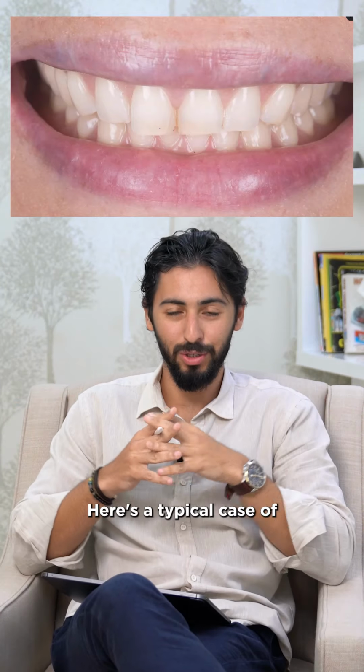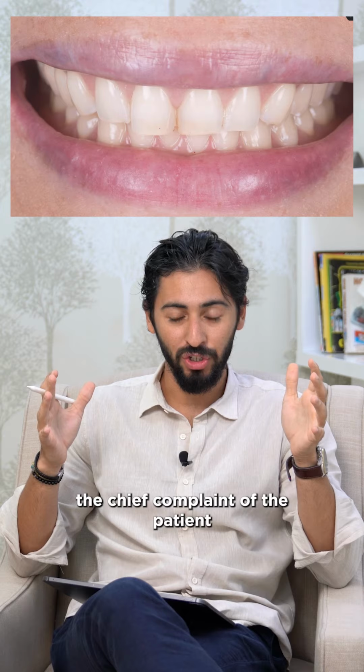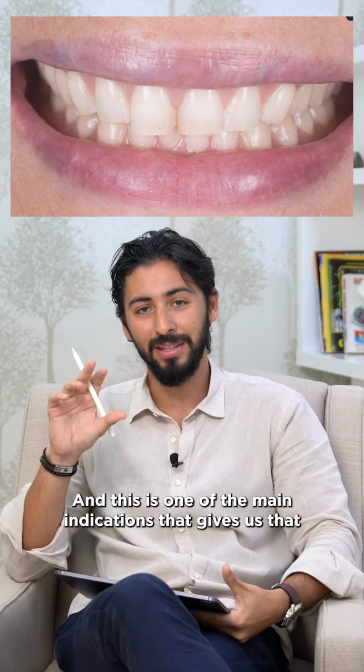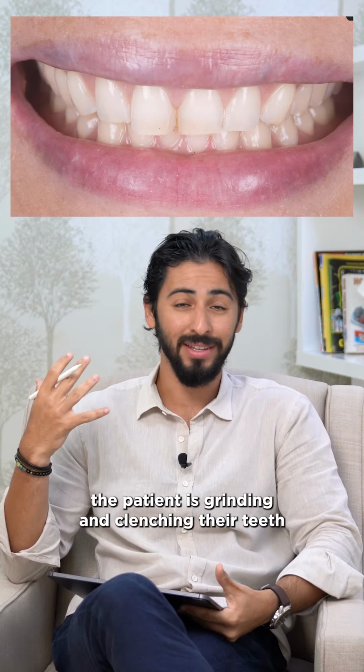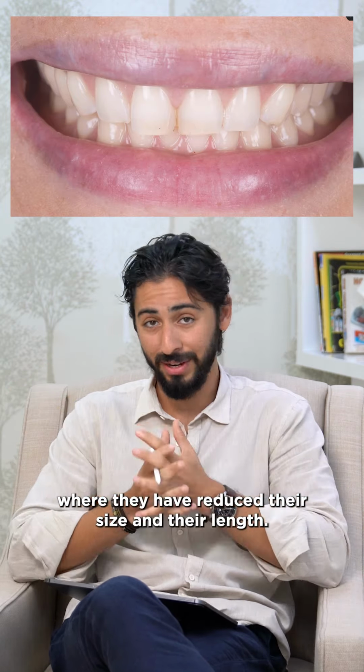Here's a typical case of what we call Prepless veneers. Now, the chief complaint of the patient was simply, "My teeth are short and I want them to show more." And this is one of the main indications that the patient is grinding and clenching their teeth, where they have reduced in their size and their length.